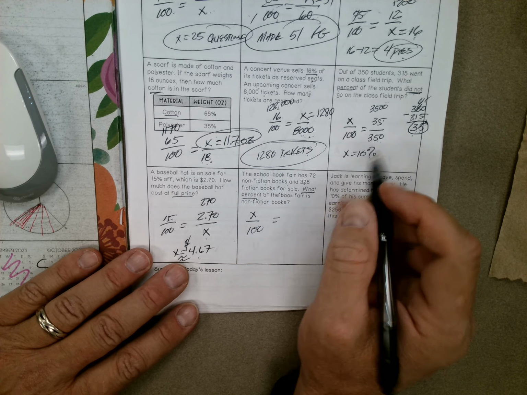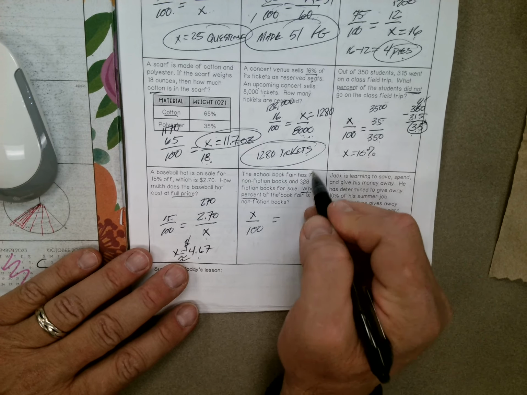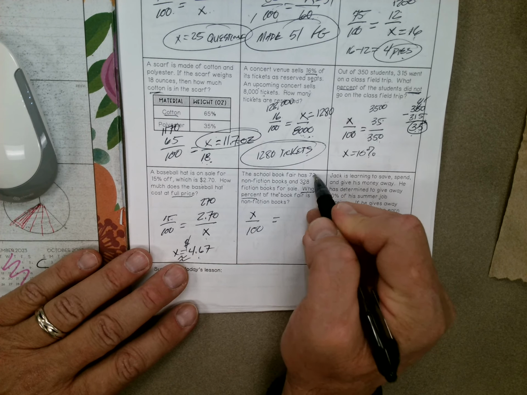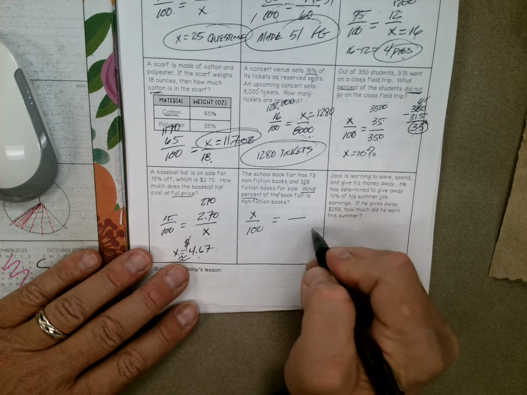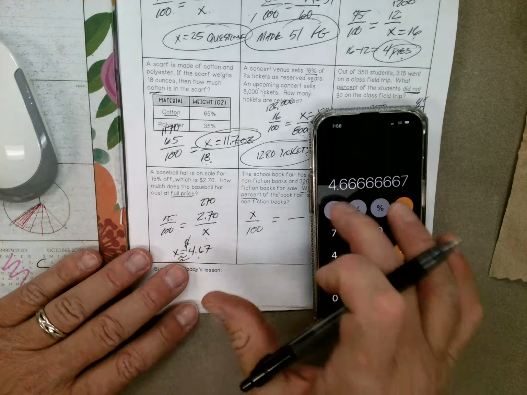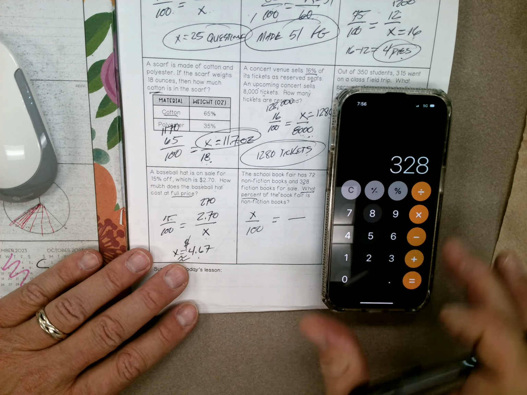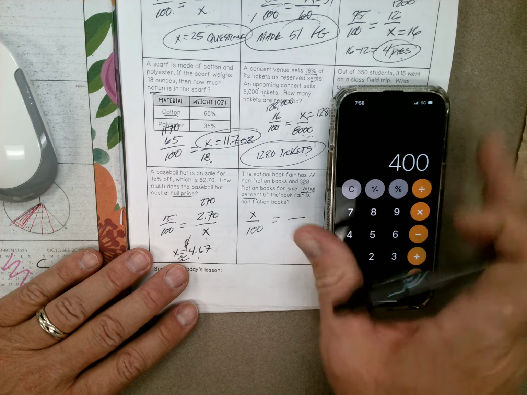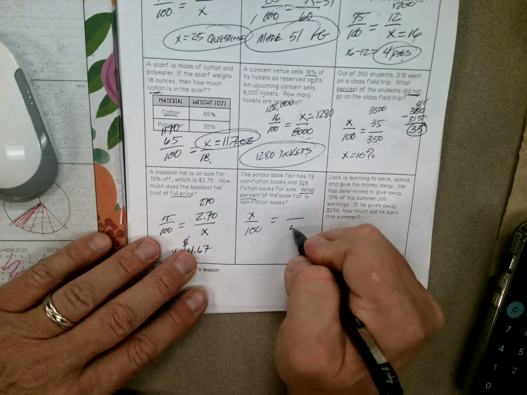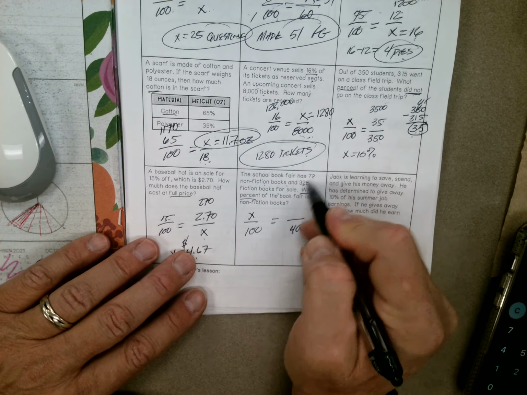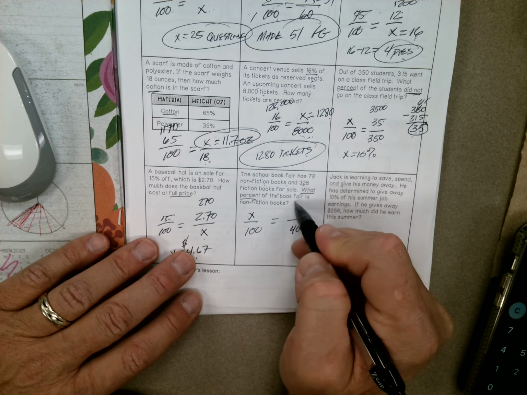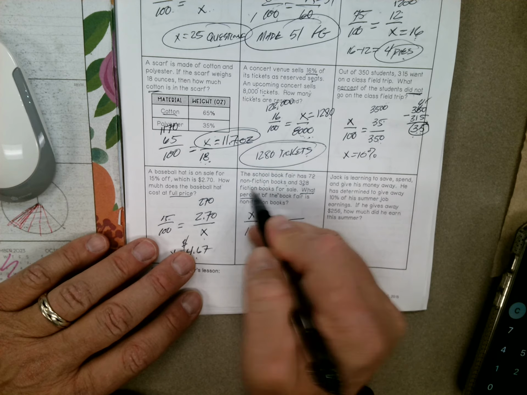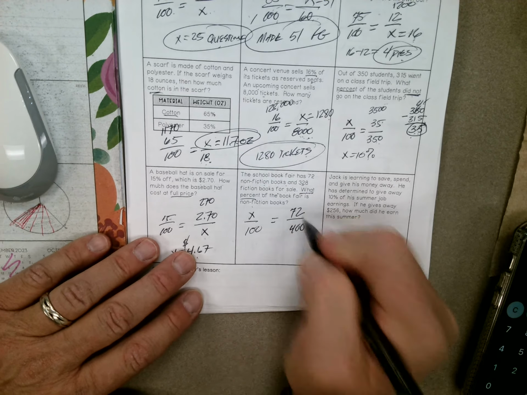What we need to do is figure out something. We need to get the total number of books here. So the total number of books is going to be 328 plus 72, and that's going to equal 400. All right, so the total was 400 books. What is the percent of nonfiction? Well, nonfiction was 72.